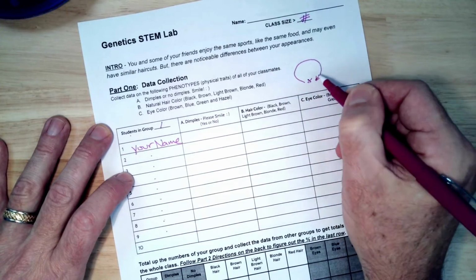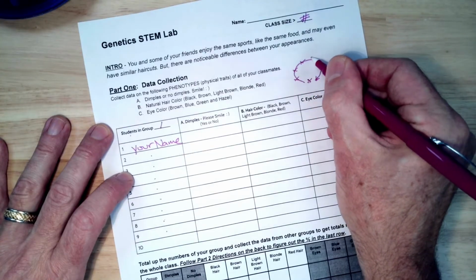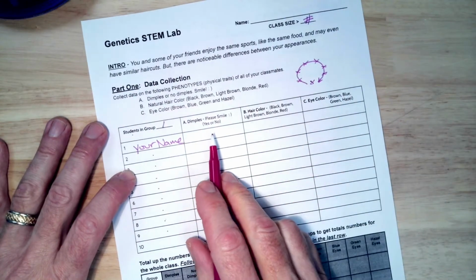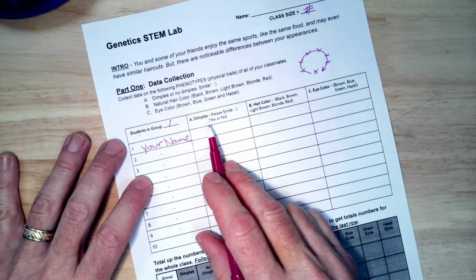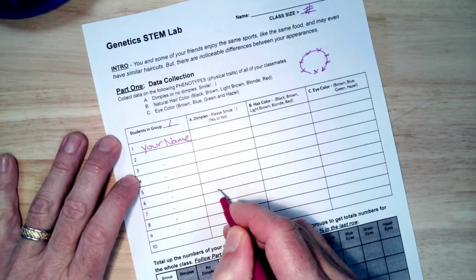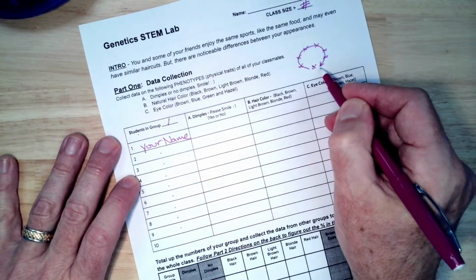Okay, we're going to go clockwise around the group, and everybody is going to mention what their phenotype is, okay? So the first thing we're going to figure out are dimples. You're going to put yes or no: does this student have dimples? And we're going to go around the circle one at a time to figure that out, okay?